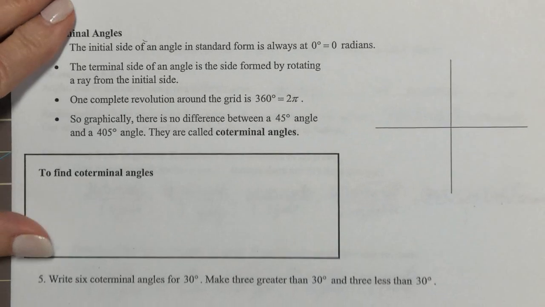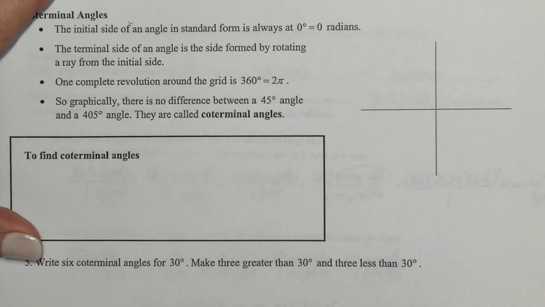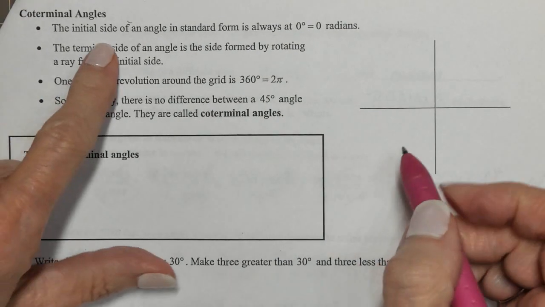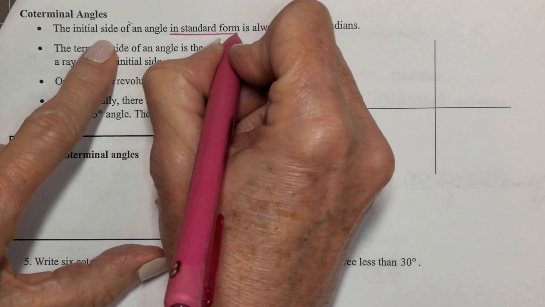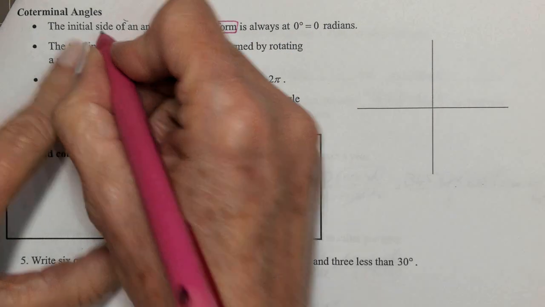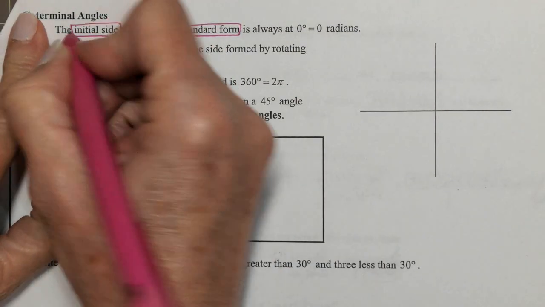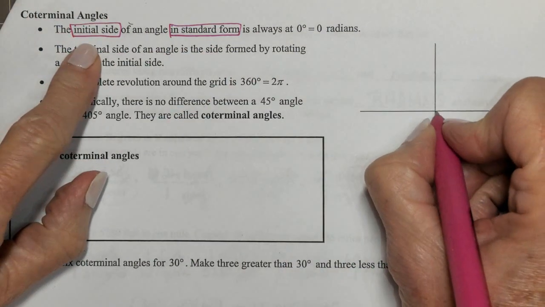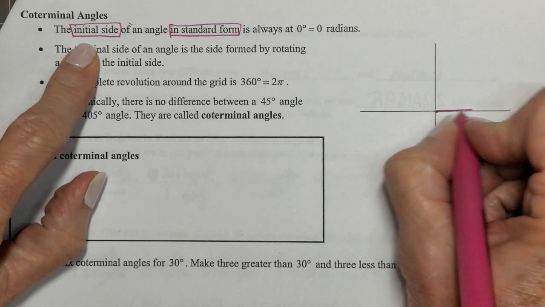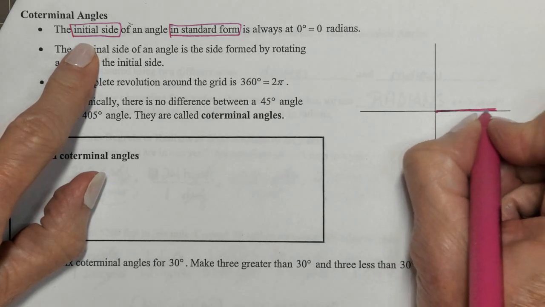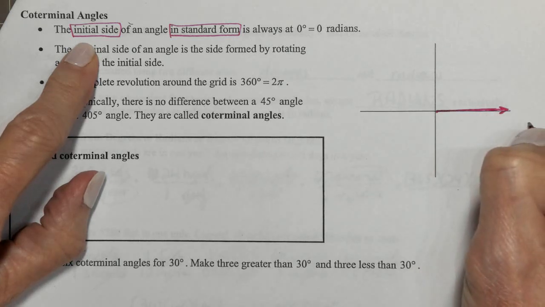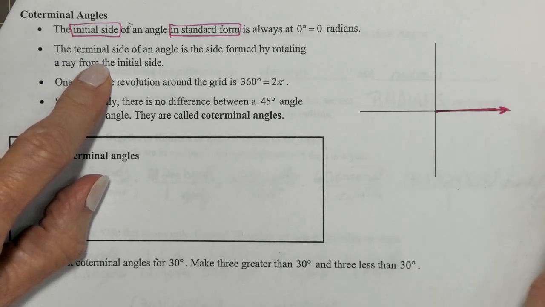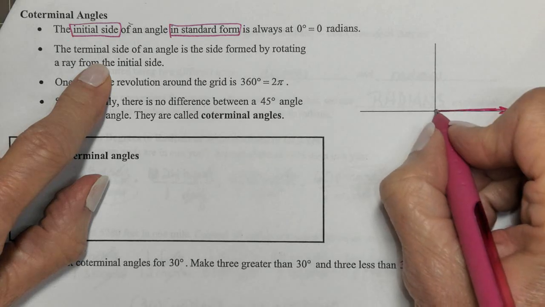That brings us to what are called coterminal angles. First of all, the initial side of an angle in standard form. In standard form, the initial side of any angle is always at 0 degrees or 0 radians. So this is the initial side of every angle. The terminal side is the other side of the angle. Okay?